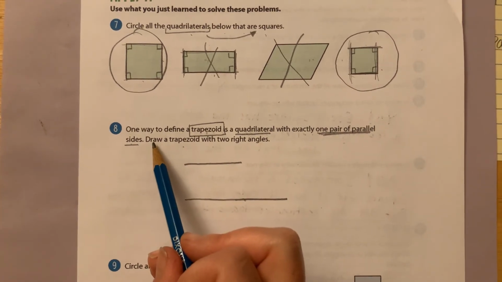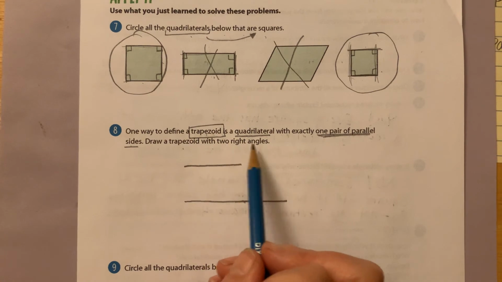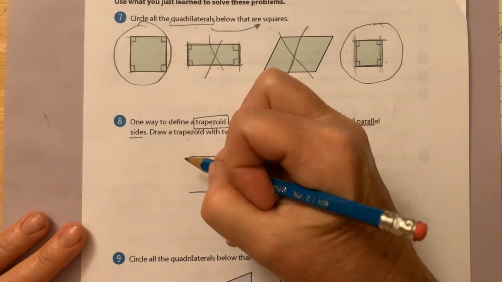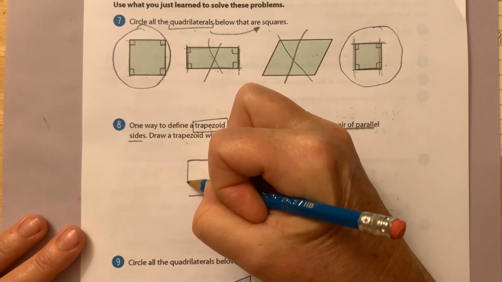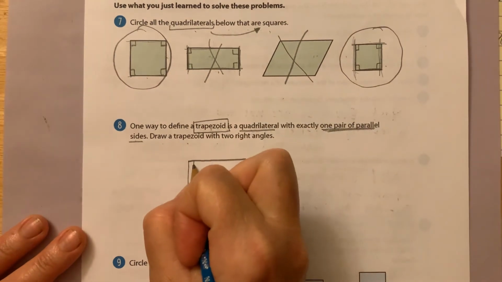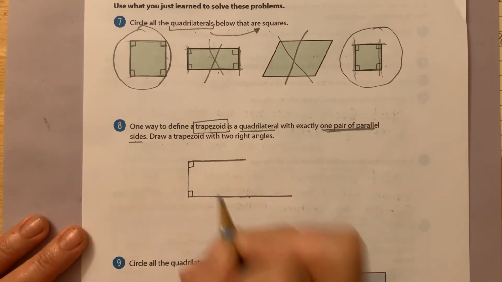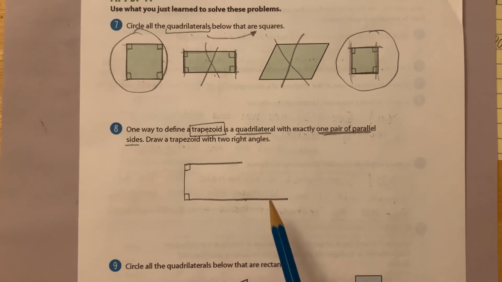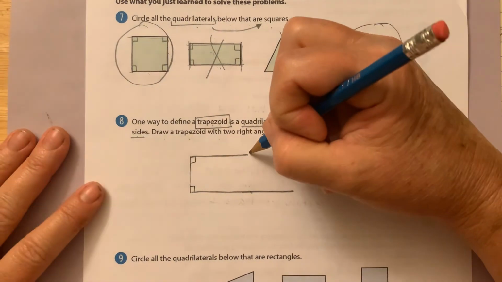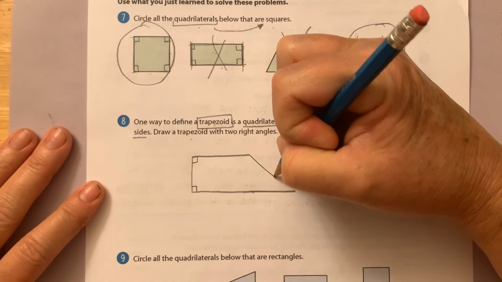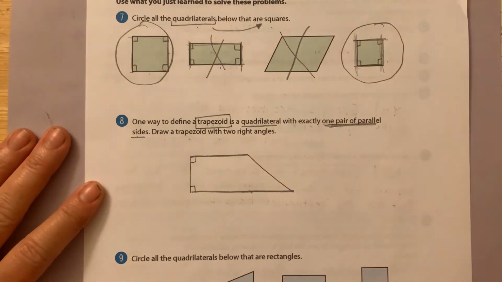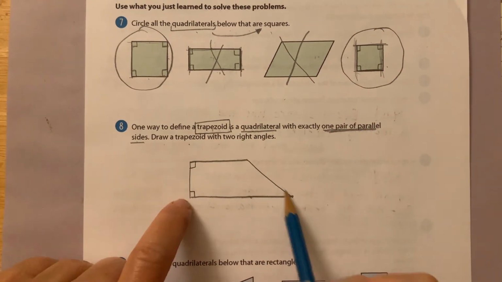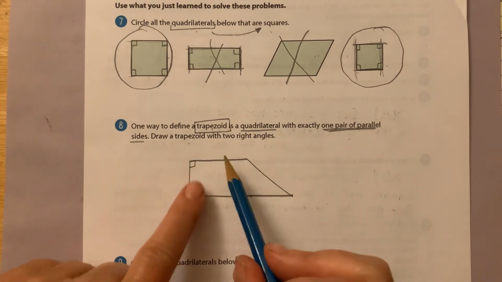Now they also want us to draw a trapezoid with 2 right angles. So that means one side does have to have right angles. I have to make corners. Okay, there's my right angles. Now, for this to be a quadrilateral, I do have to match my sides. So I'm going to draw a line. And notice that's why this is not a rectangle. Notice I do not have a second set of lines that are parallel.